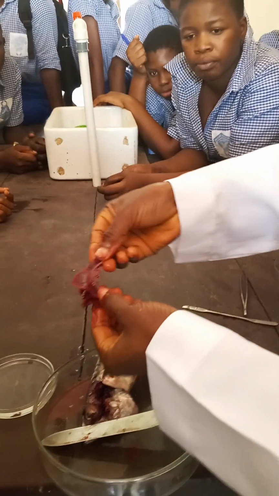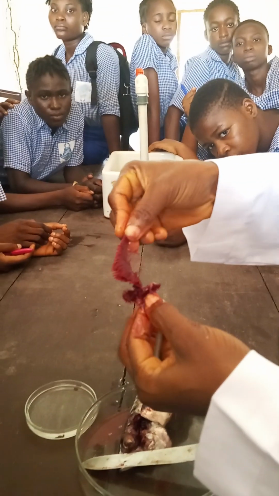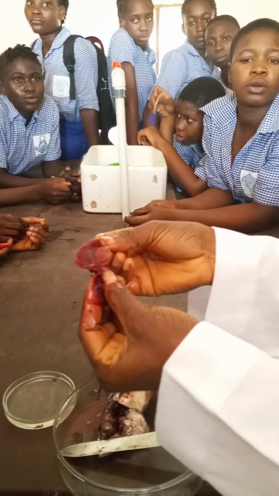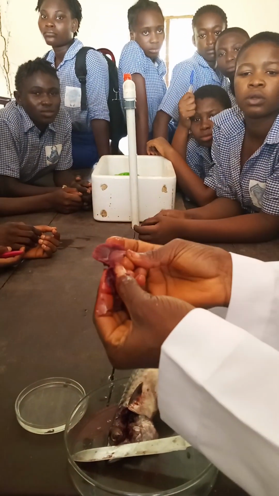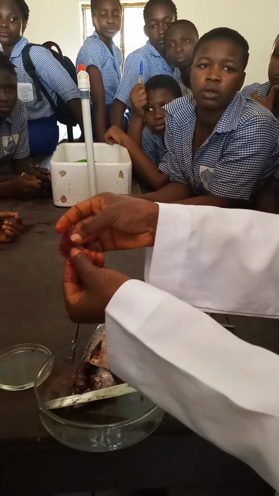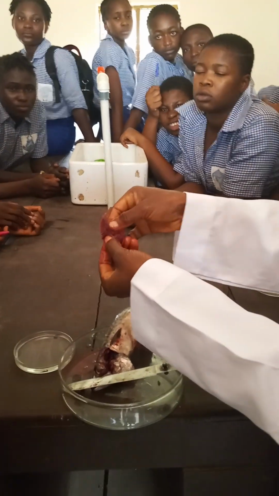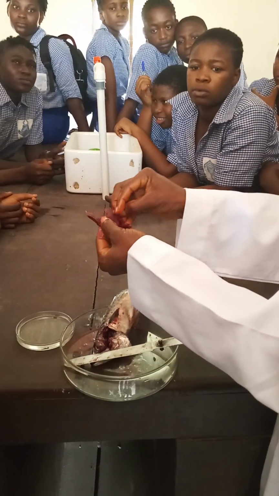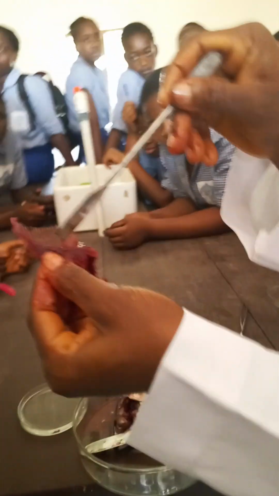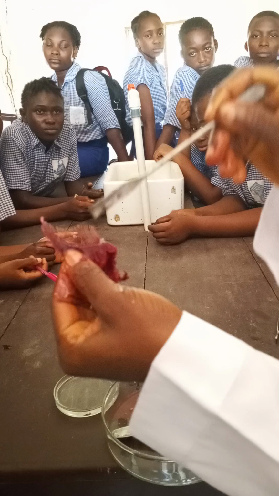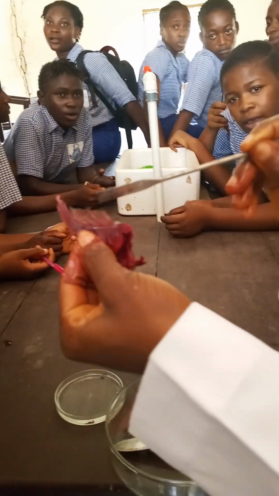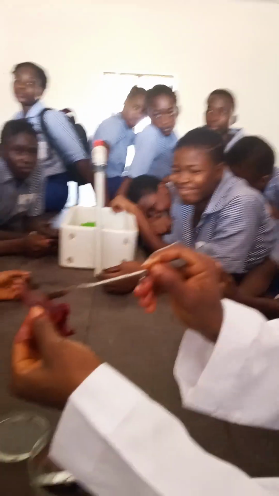Now watch. I've exposed the gills. Here is the gill filament. This side is the gill filament, and it's so numerous. Can you see it? Yes. The gill filament is being housed or held together by the gill arch. This is the gill arch, or you call it gill bar. And these ones here are the gill rakers. The gill rakers. You already drew it in your book, right?